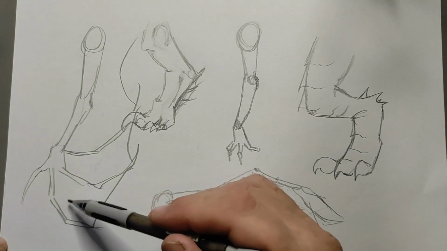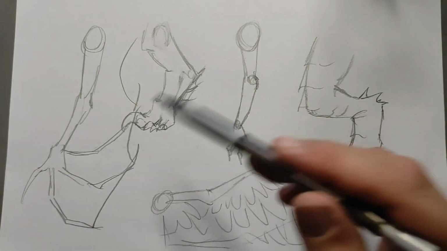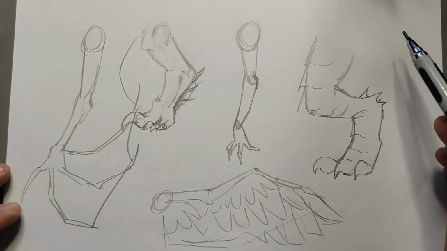Okay, and that's pretty much it. The angles of the fingers are maybe different.